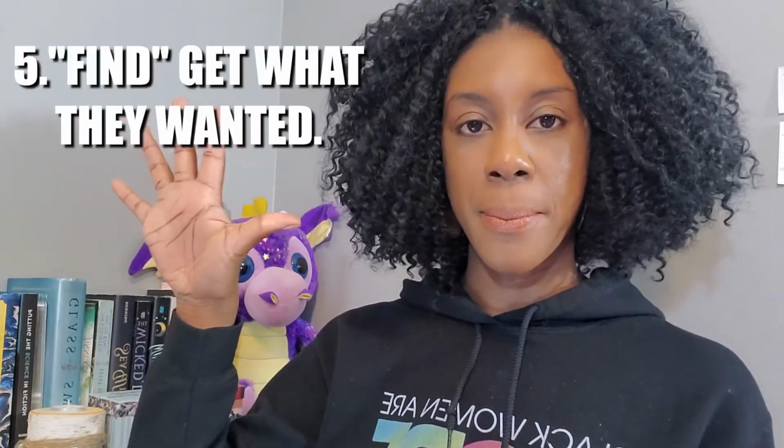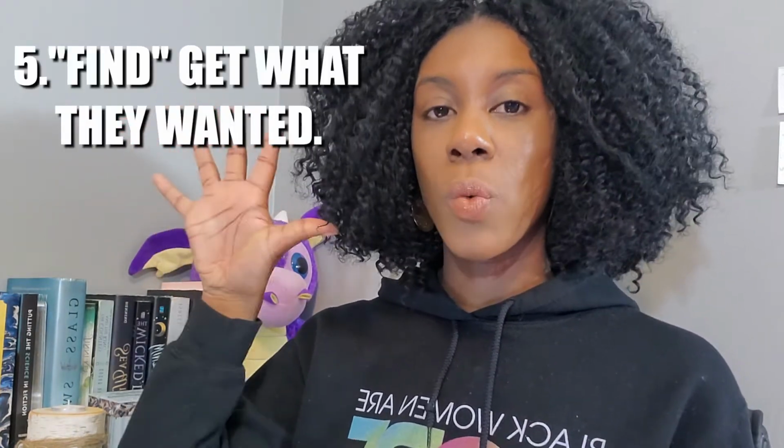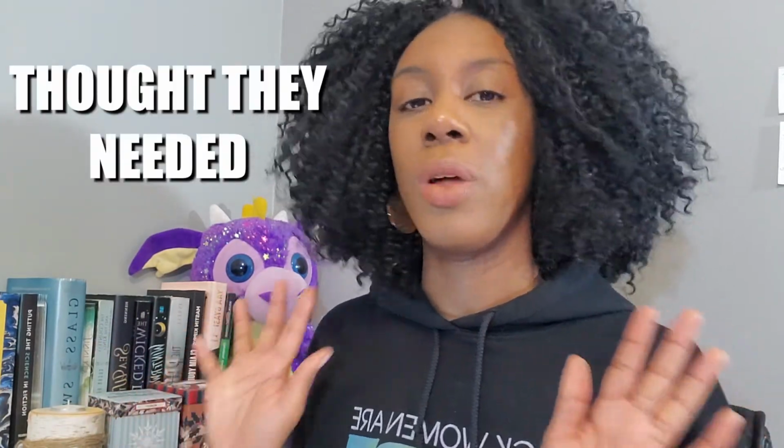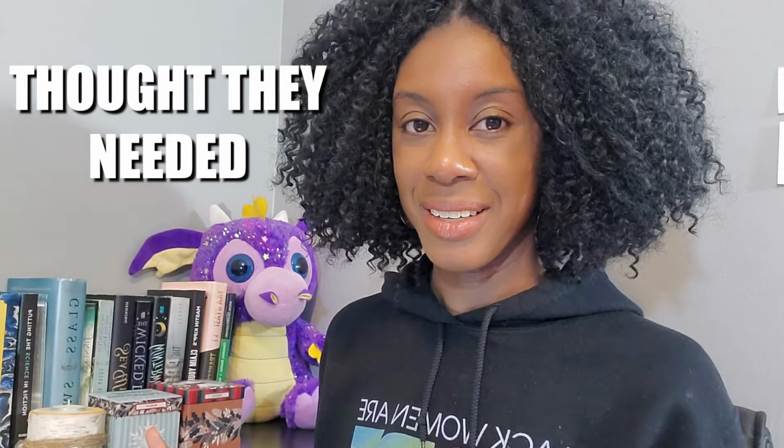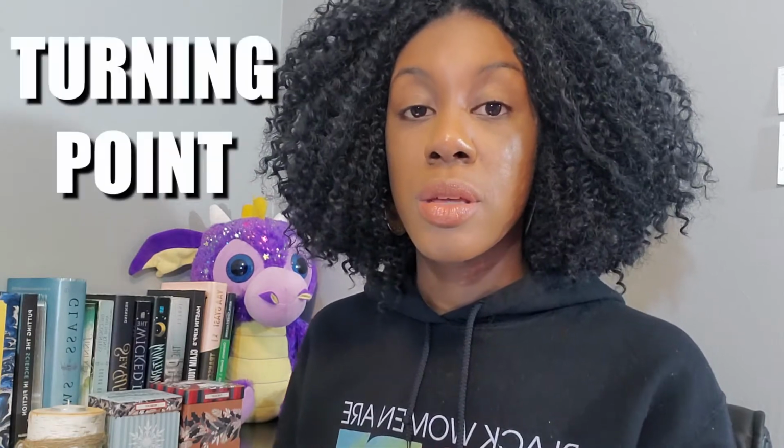5th step, find. Get what they wanted. The character finally finds what they're looking for, but the character found what they thought they needed, not what they actually needed. The character will realize that there is actually something else that they actually needed, and this will be the turning point in their character arc, or the midpoint like it is in the 3-act structure. This is where the plot and the character collide.